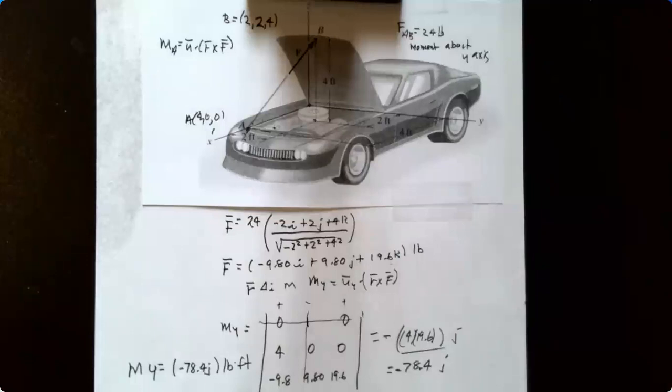The exam is a week from Wednesday. Okay, so a week from this coming Wednesday. And so on Wednesday lecture, we'll finish this chapter and start on the next chapter, chapter 5, which is rigid body equilibrium.